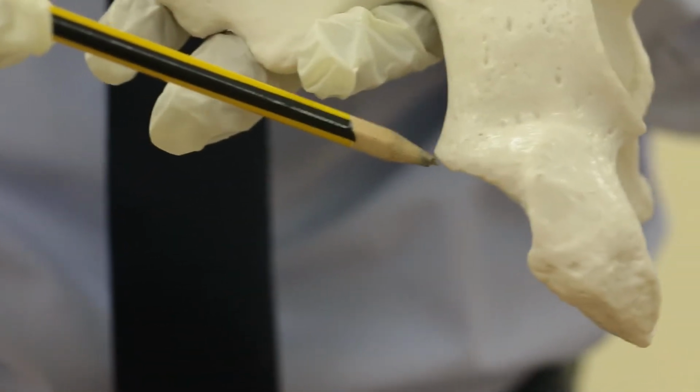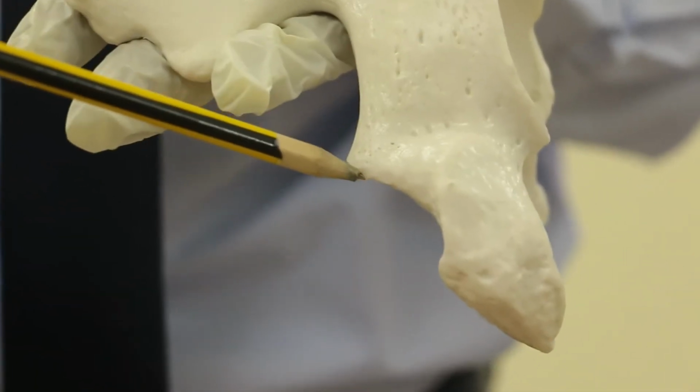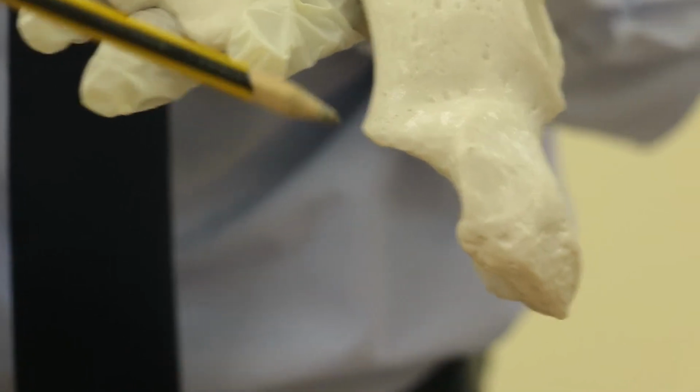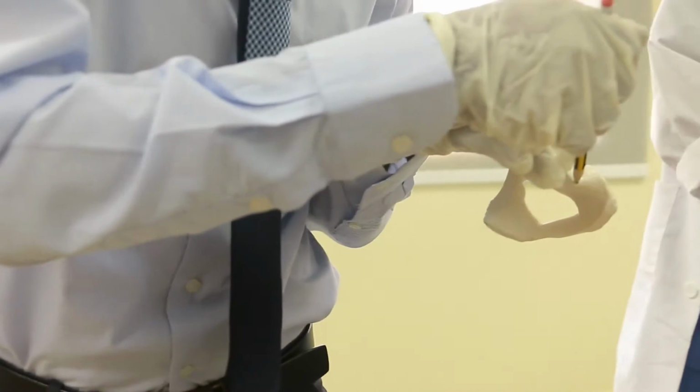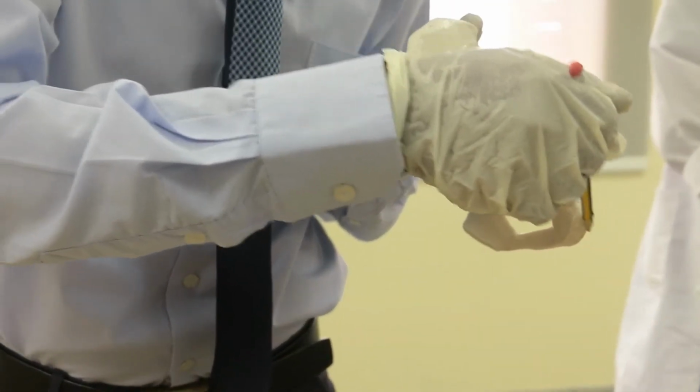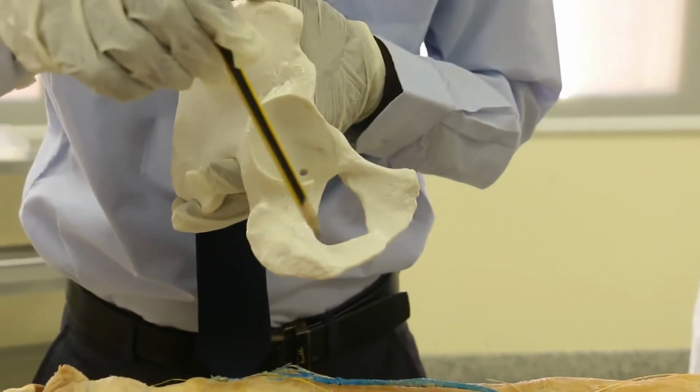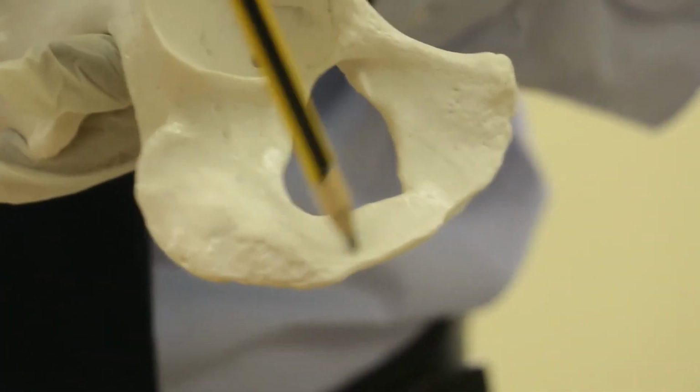This part is called the ischial spine. Again, ischial spine, ischial tuberosity, ischial body, and ischial ramus.